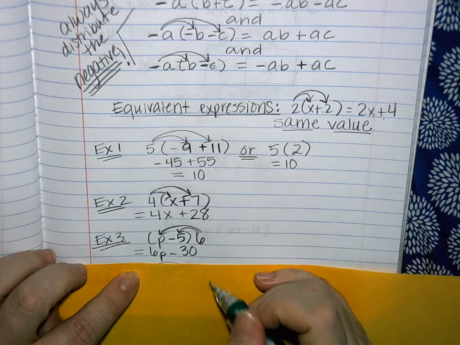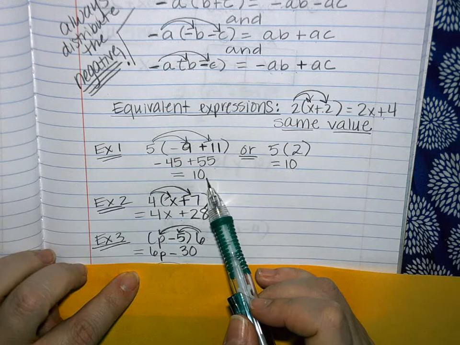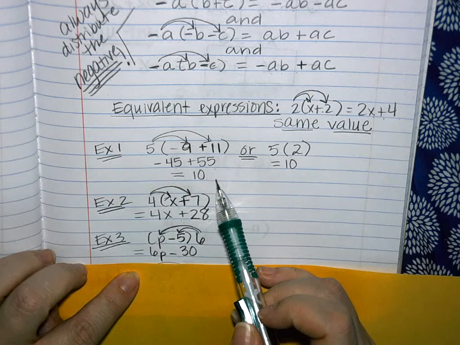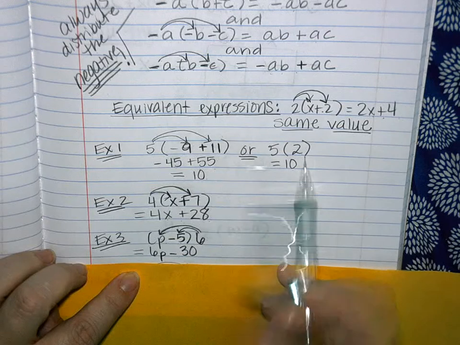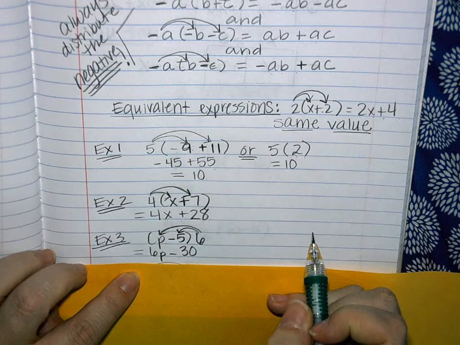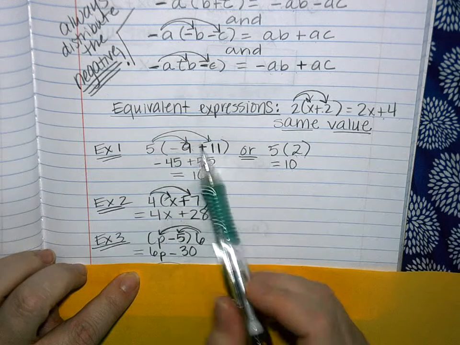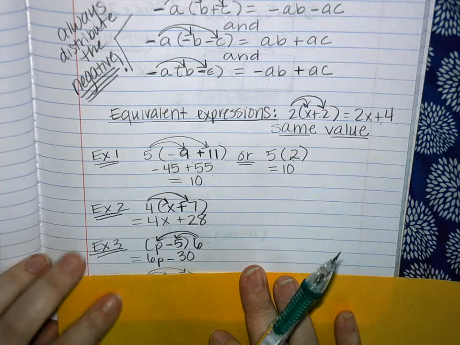I remember in example 1, it says 5 and then parentheses 2. Yes. How did you get the parentheses? Negative 9 plus 11 is 2. Oh. I was just proving to you that this works either way, right? Good questions. I like those questions.